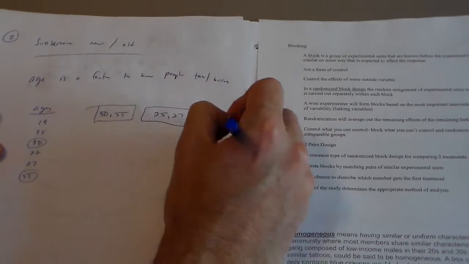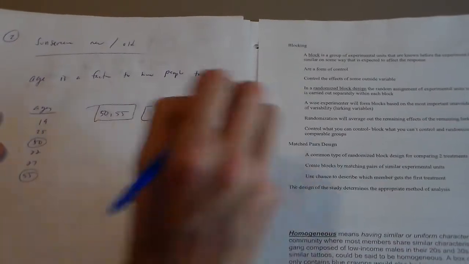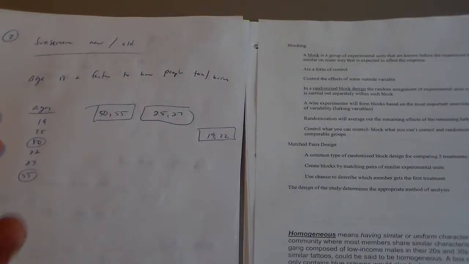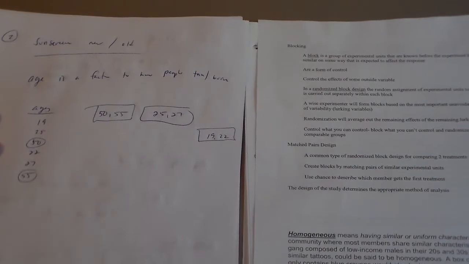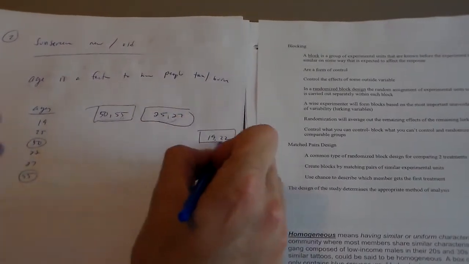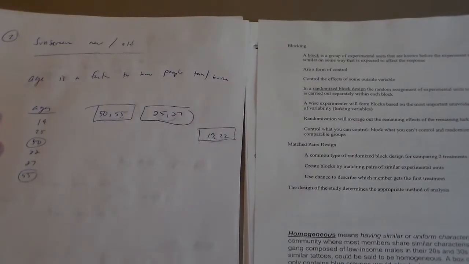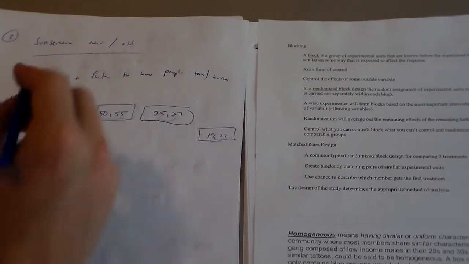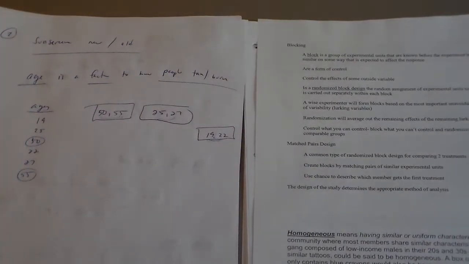And then the last group would be the 19 and the 22-year-old. So we're blocking. It's a type of blocking, but we're matching them with someone that's close in age. The reason we're doing that is because we knew ahead of time that age is a factor in how people tan or burn. Okay?